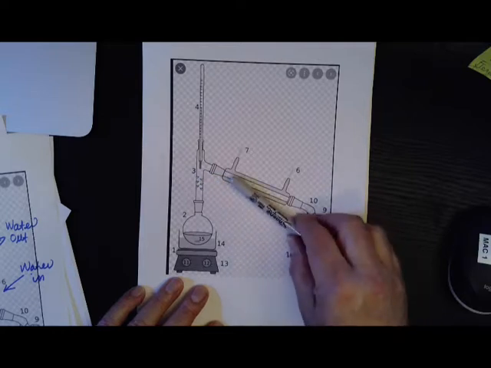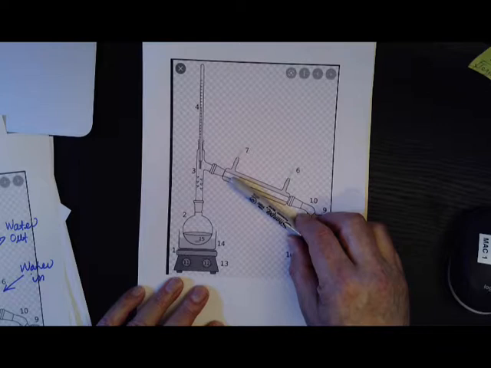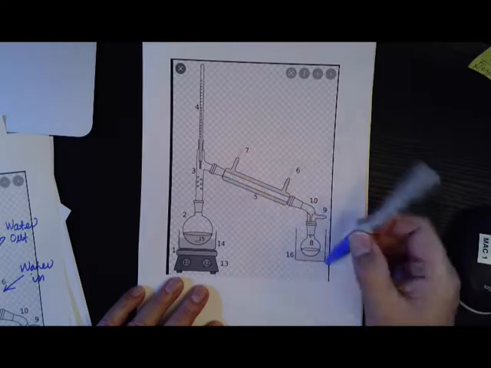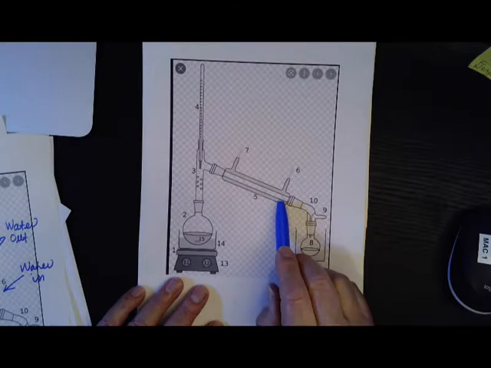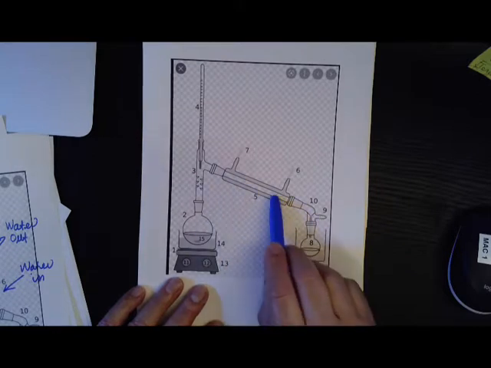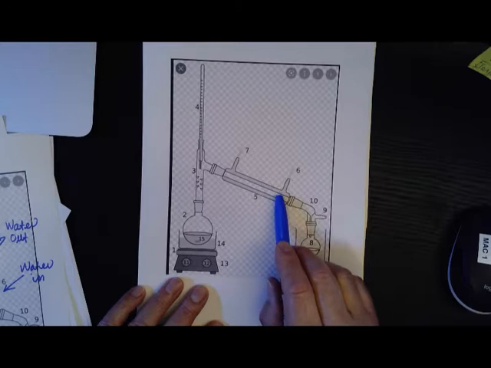This is what we call a condenser. The condenser's job is to convert the vapor to liquid. We're going to use water. Look, the condenser has a jacket. The vapor goes inside, and it doesn't get mixed with the jacket.